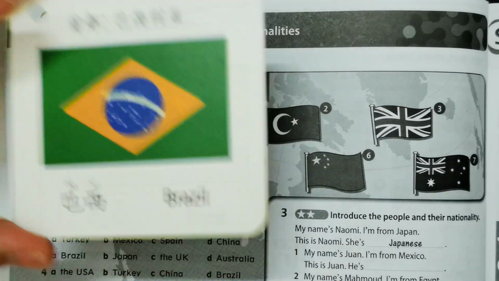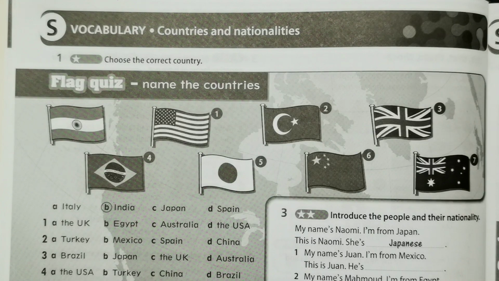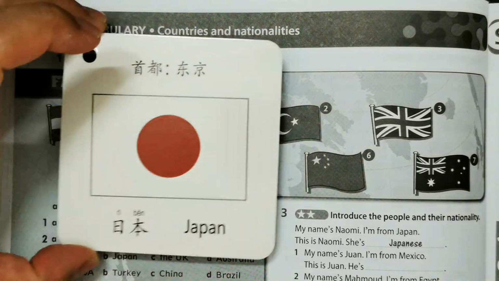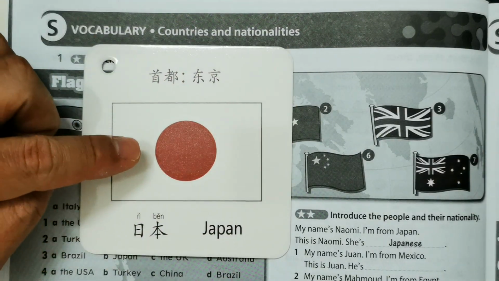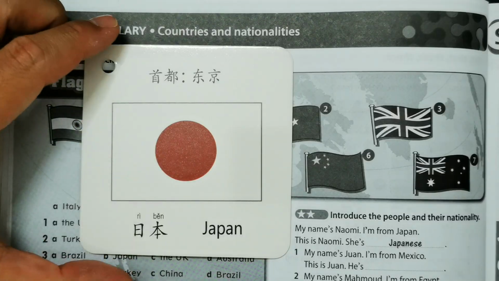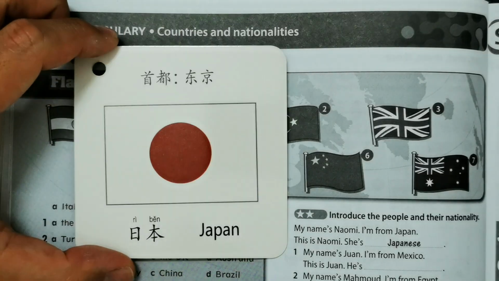So this is Brazil. And then we have Japan here. This is just red color and white. This is the sun. So we have Japan.